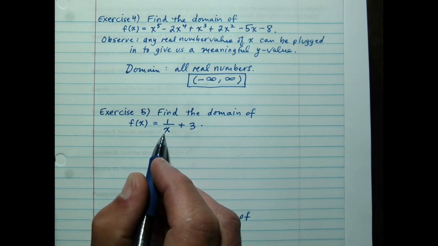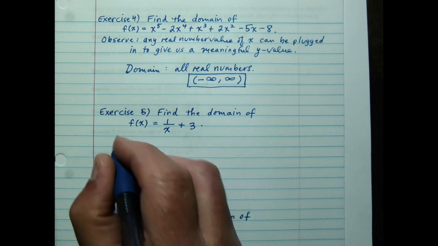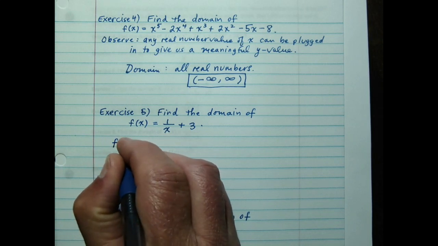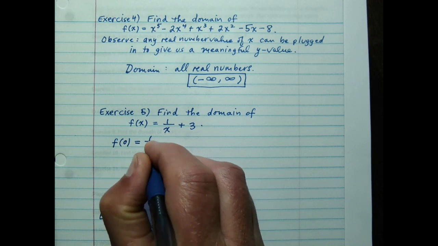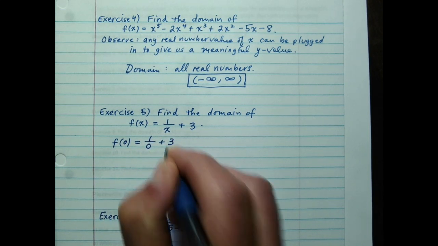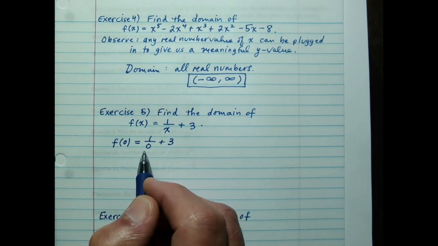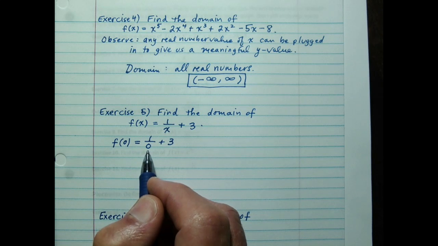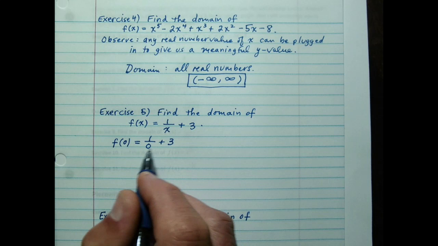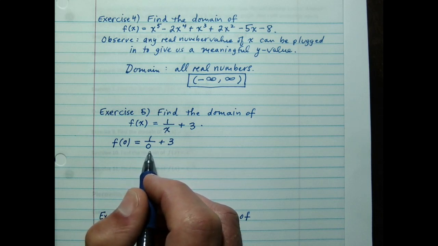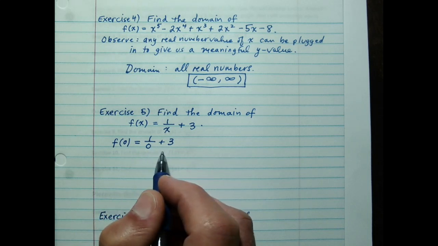Because x occurs in a denominator, notice that if I try to plug in 0 for x for f of 0, I'd be writing 1 over 0 plus 3. Well, division by 0 is undefined, and so this output value is undefined. There's no y value here.